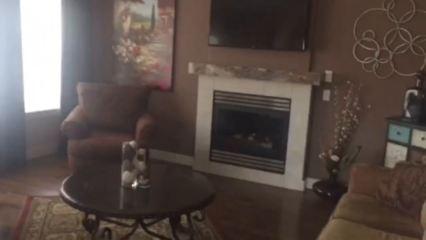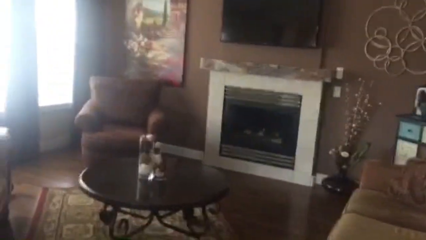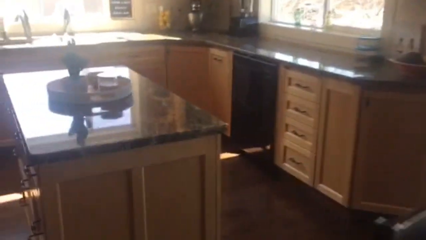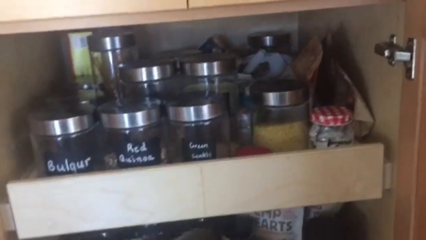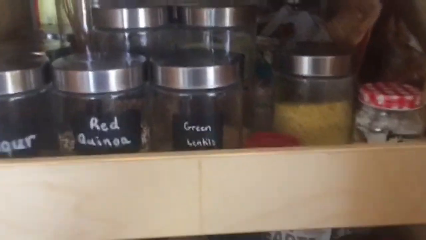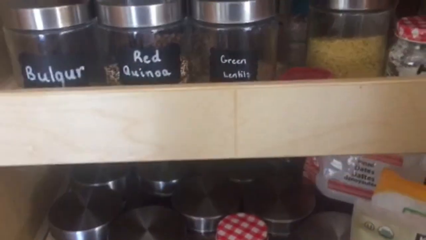It's my living room. That's where you've maybe seen me film some other videos. And here is my kitchen. Let me think. I know in my pantry I have lots of things that might work. Let's see. In this drawer.